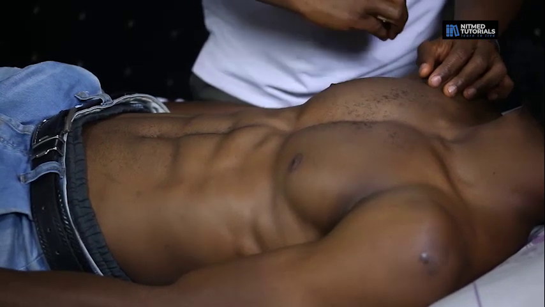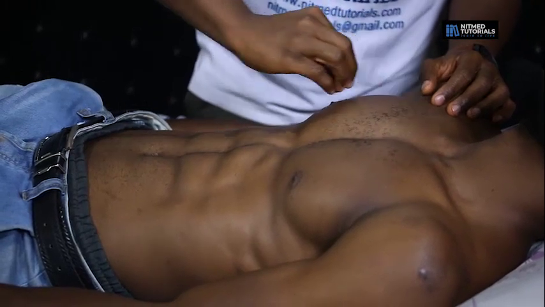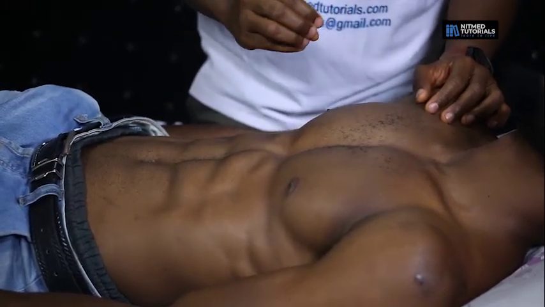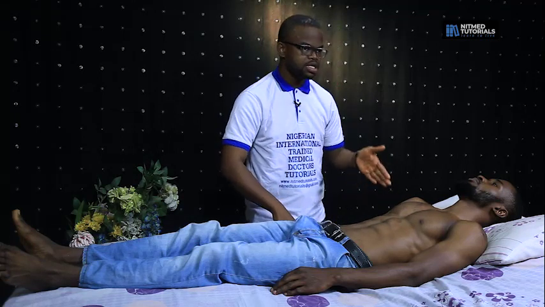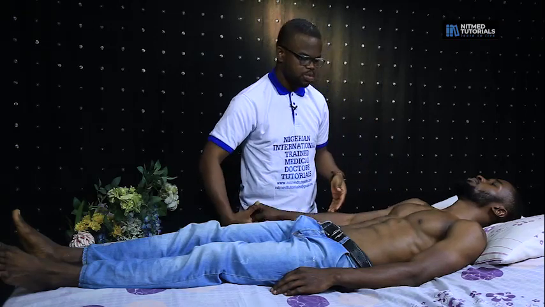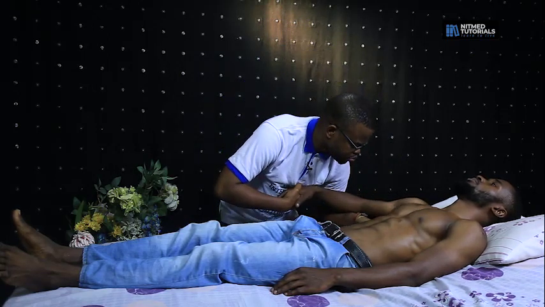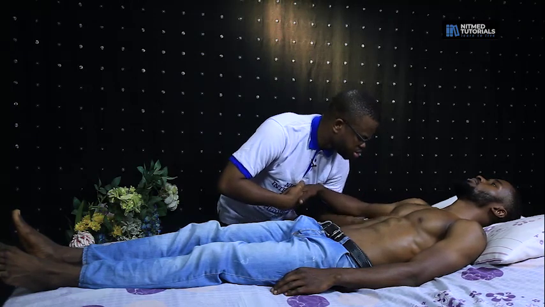Okay, so is it freely mobile? So we try to move the lump in all planes. We move it vertically, horizontally. If it can move, then it is freely mobile, okay? So we examine the lump as we examine other masses, okay? So after that, we then examine the axillary group of lymph nodes on the affected side, the same way we discussed in general examination, okay? Anterior group, posterior group, central, apical, and lateral, okay?